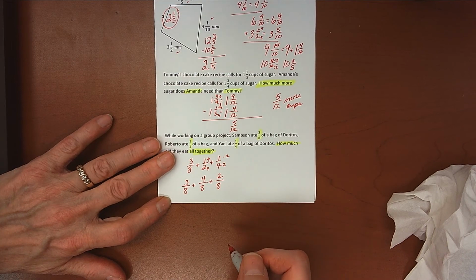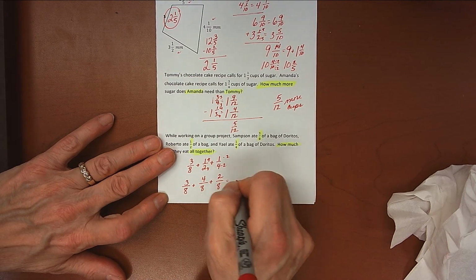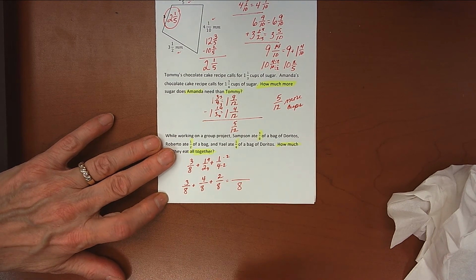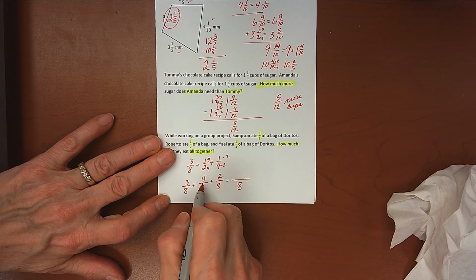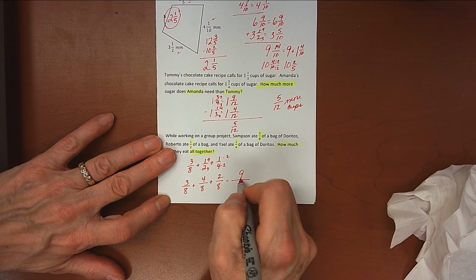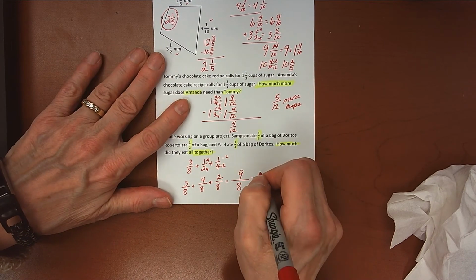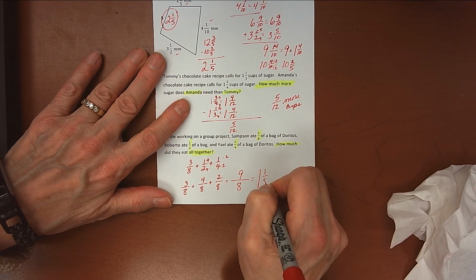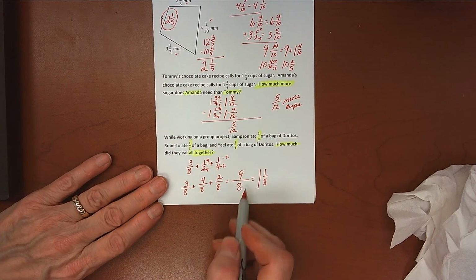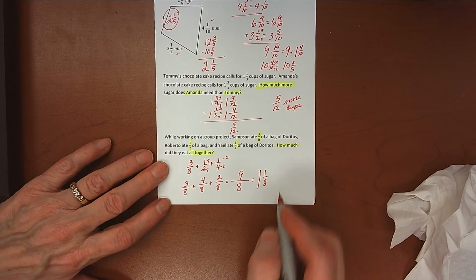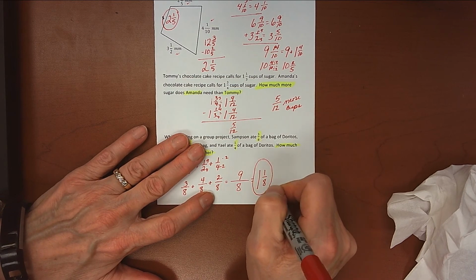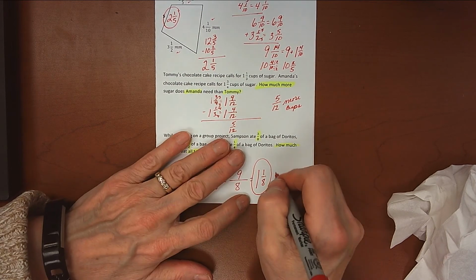So we multiply that numerator and denominator both by 2. Our denominator is 8, that's not going to change. And we have 3 and 4 is 7 and 2 more is 9, so 9/8. We know that we can divide 8 into 9 once with 1 left over. So that's an improper fraction, we need to change it to our mixed number. And so they ate altogether 1 1/8 bags of Doritos.